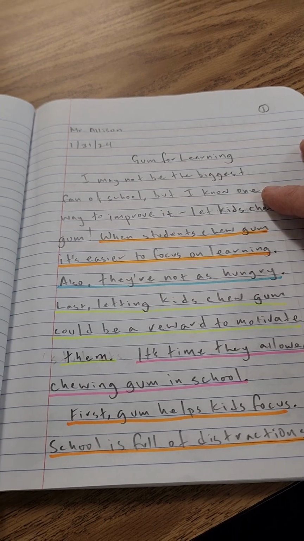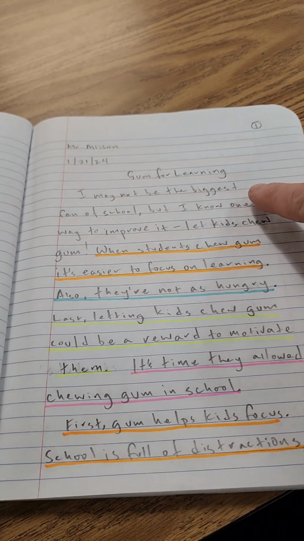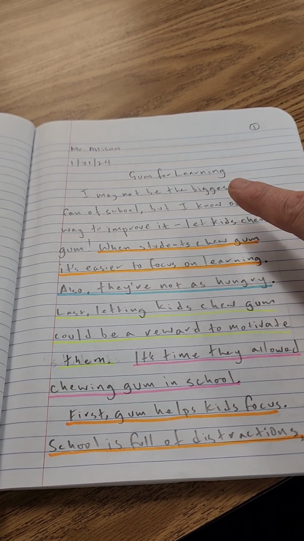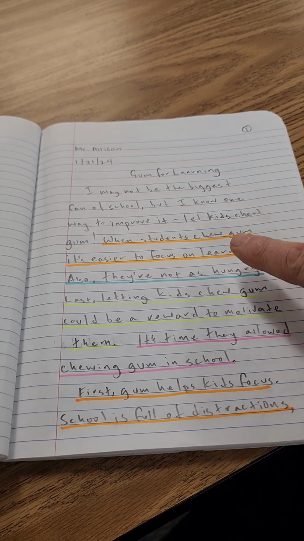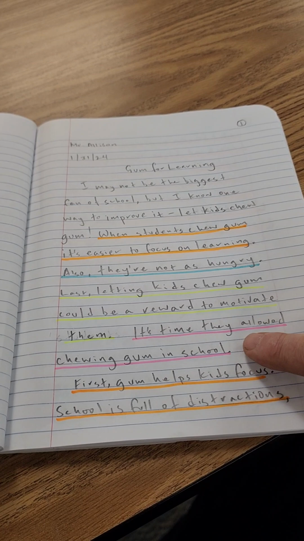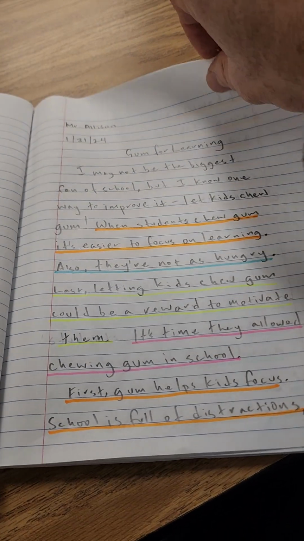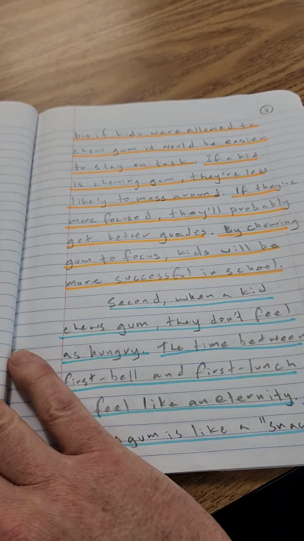I start with putting my name and the date, the title, correctly capitalized, my grabber, my 3 reasons, my thesis statement, that last sentence. Then a paragraph for each of my reasons.